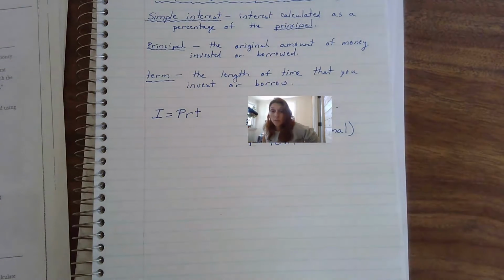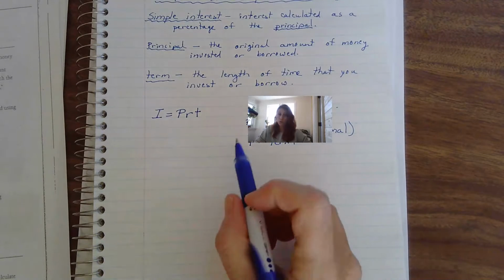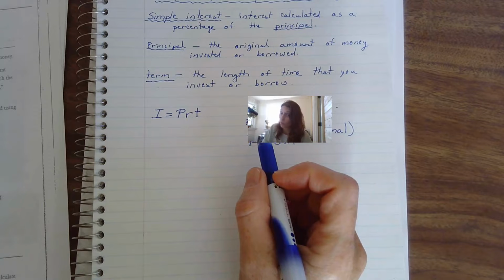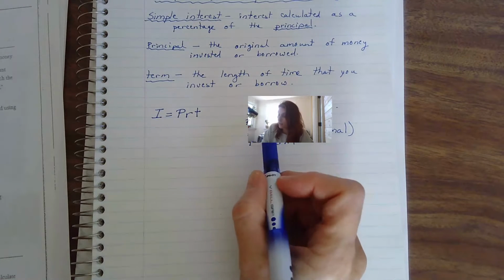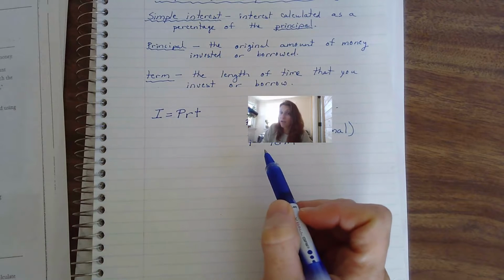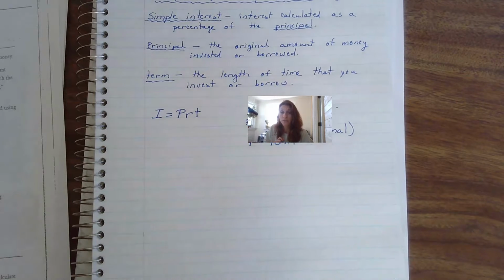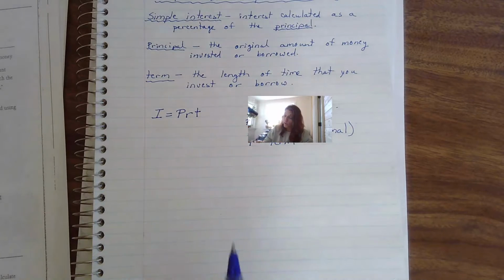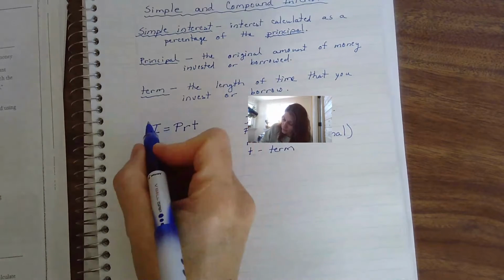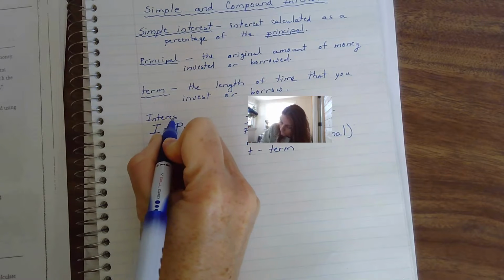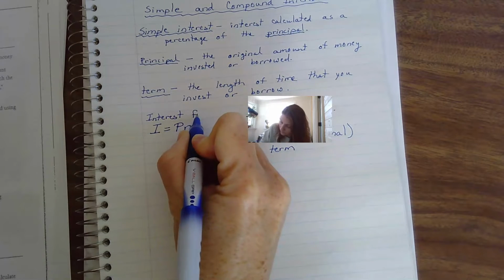Okay? So this is the formula that we can use to solve for how much interest you're going to pay. Or they might say, this is the interest, this is the principal, this is the rate. Figure out how long you're going to have something in there. Okay? So, as a reminder, this is the interest formula.